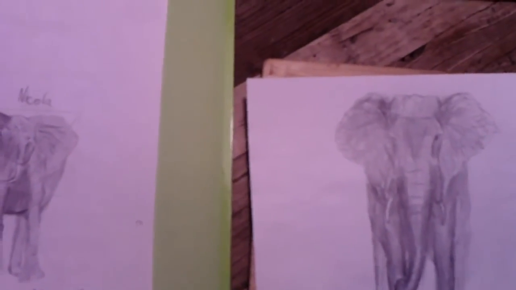Let me show you both, a comparison. So that's one right there, and the other one is this one. One is viewed from up top, and the other one is viewed from the side. So this I made on a scrap piece of paper, see? It was just scrap, a piece of paper we had at school.